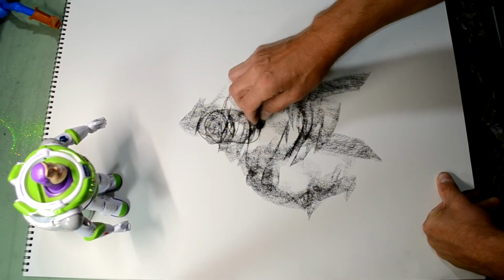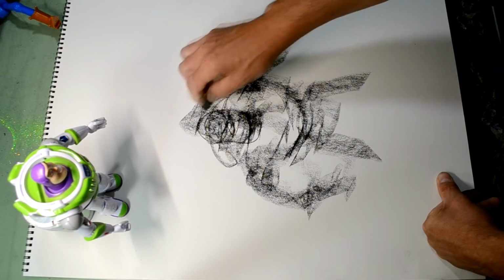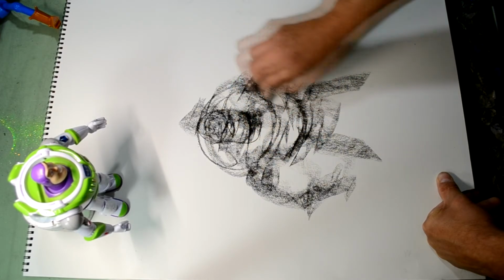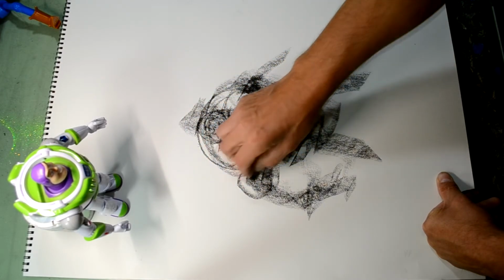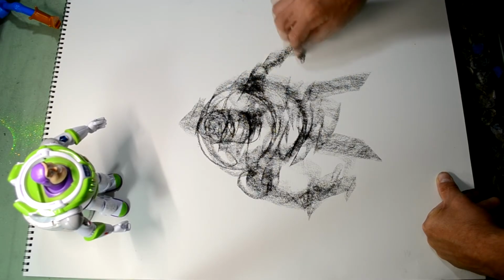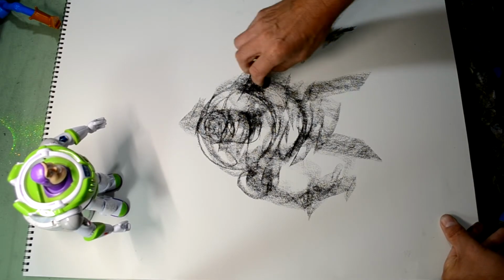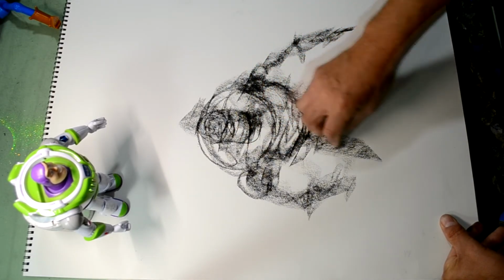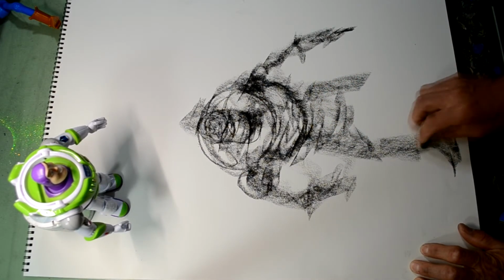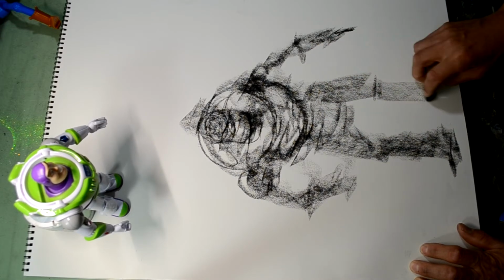He's in there somewhere. There's his other arm. And I just keep moving through the drawing, capturing the essence of what we see.